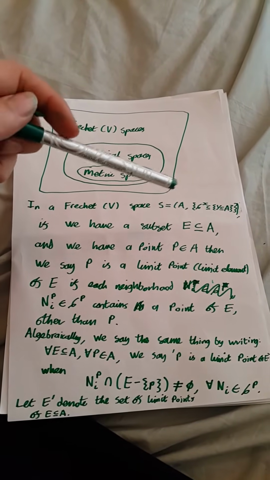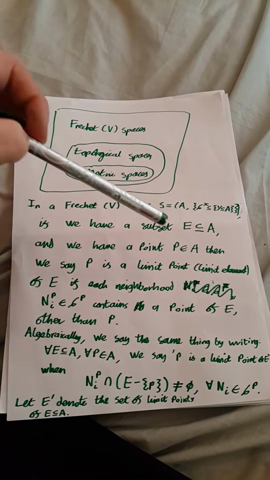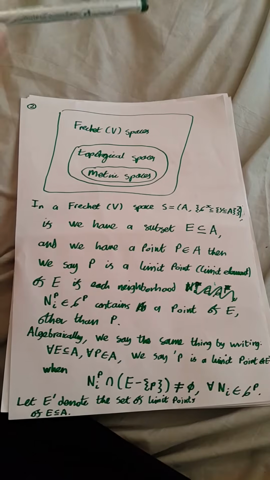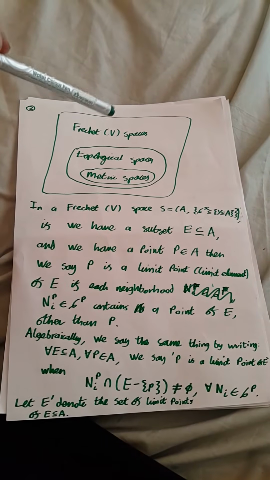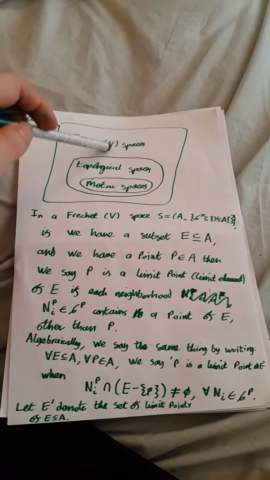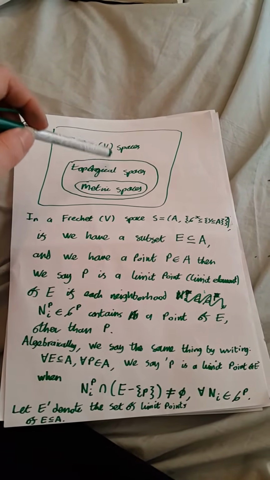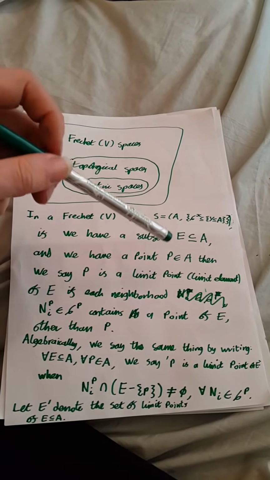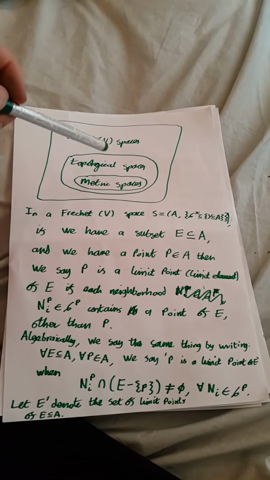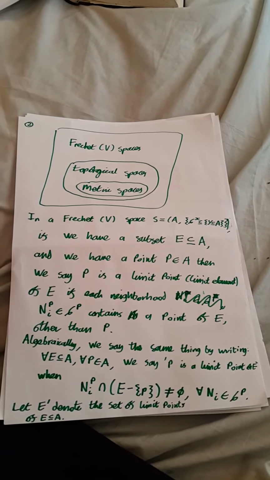Now, in a Frechet V-space, we have this idea of a limit point. And it's this real notion of a limit point which allows us to connect, I would say, at least in my mind, from here to here to here, or at least from here to here. Because it's really by defining the idea of a limit point that we get very close to being able to attribute geometric structure to Frechet V-spaces.